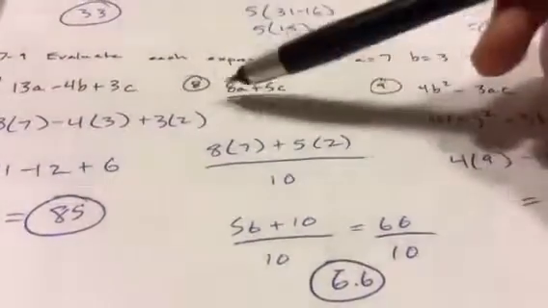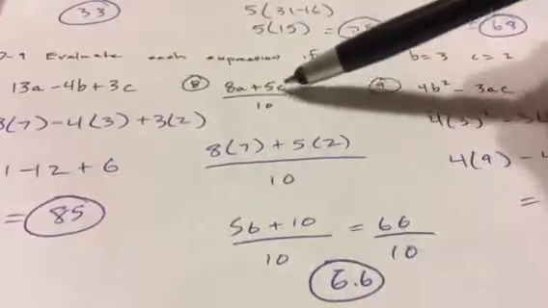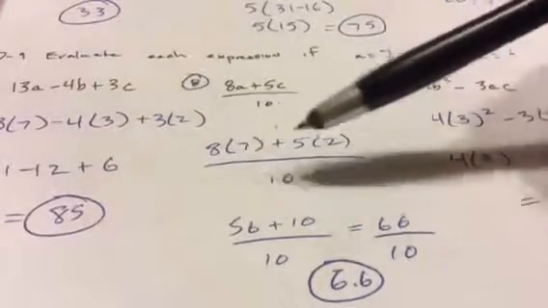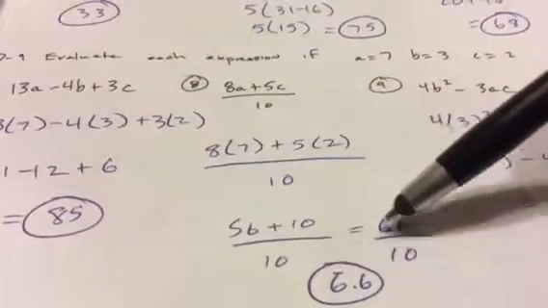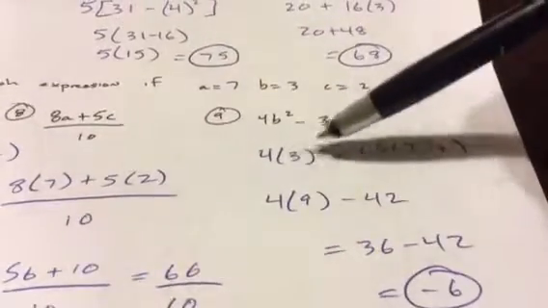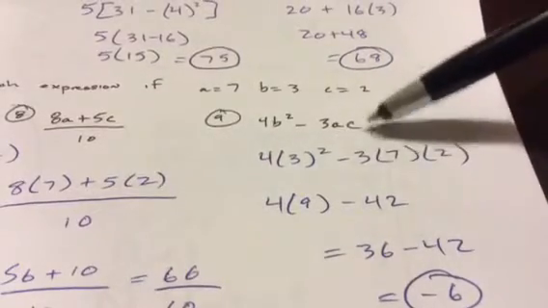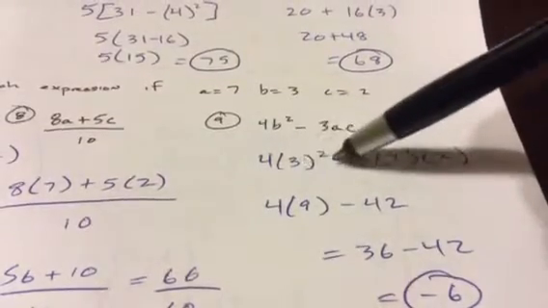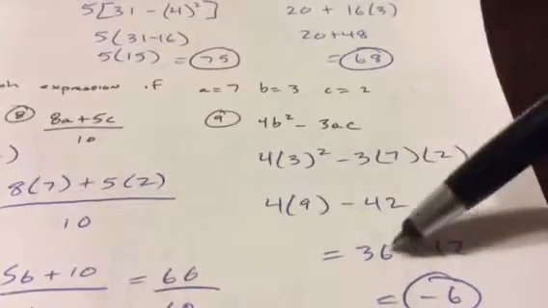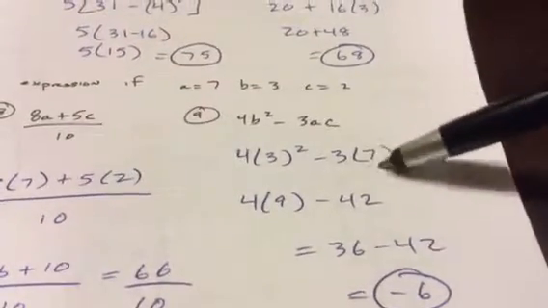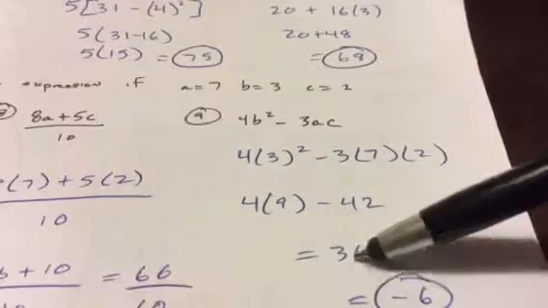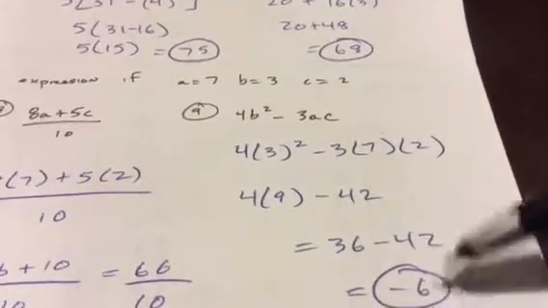Alright, plug 7 in for A, 2 in for C as such. You get 56 plus 10, 66 over 10, 6.6. Got to square 3 first here. Again, plug 3 in for B, 7 in for A, 2 in for C. Gonna square 3. 4 times 9 is 36. 3 times 7 times 2 is 42. 36 minus 42 is a negative 6.